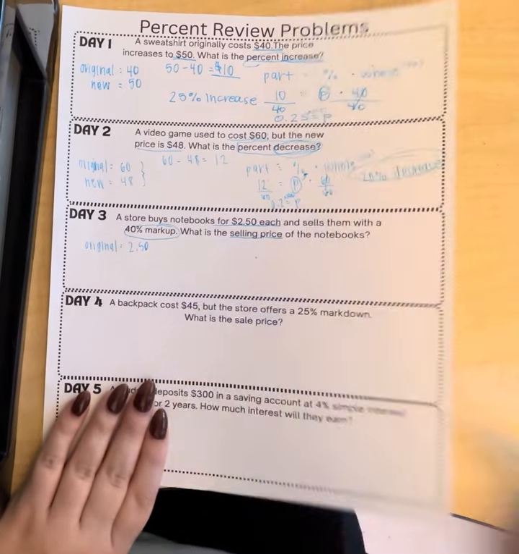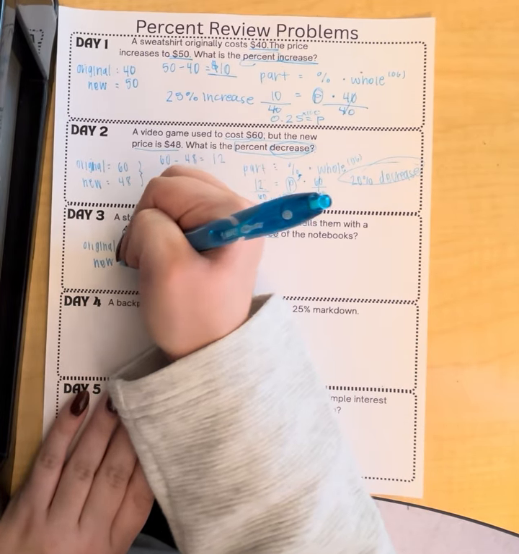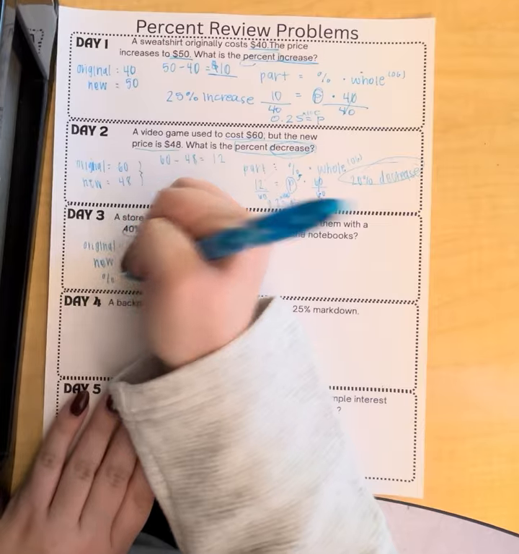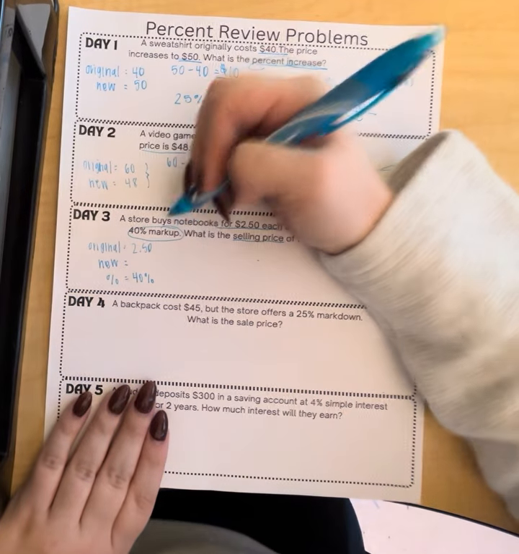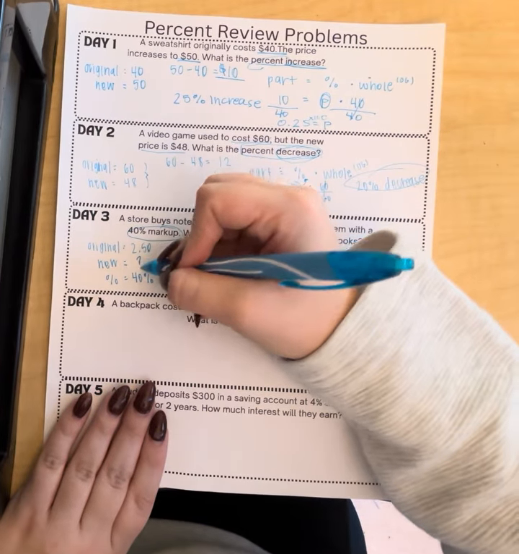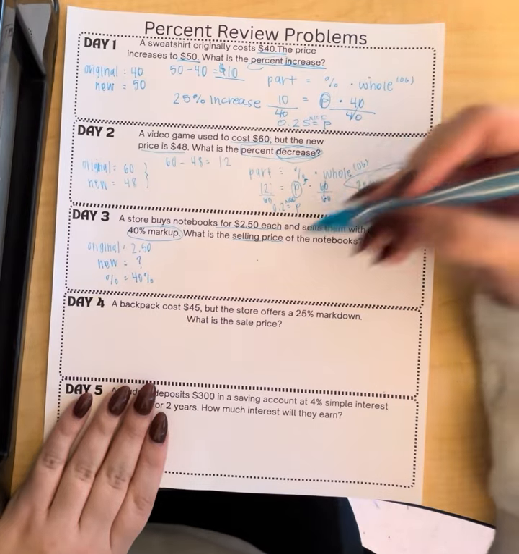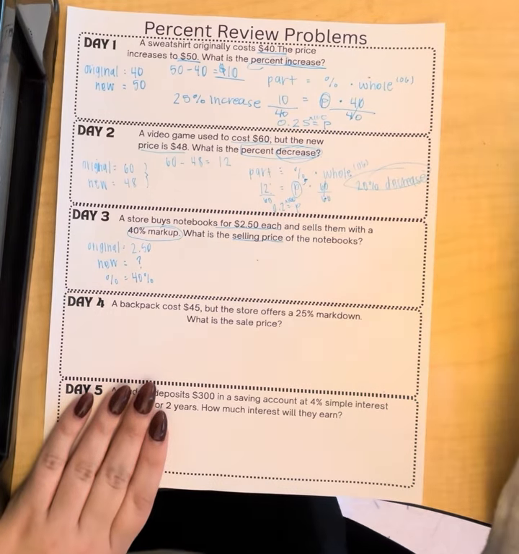So I know that is my original value equals $2.50. And they sell them with a 40% markup. Let's see. My percent, we know, is 40%, and that is a markup. Now, I don't know what my new value is. That is what I'm trying to figure out. I'm trying to figure out the selling price, or my new value, of the notebooks.